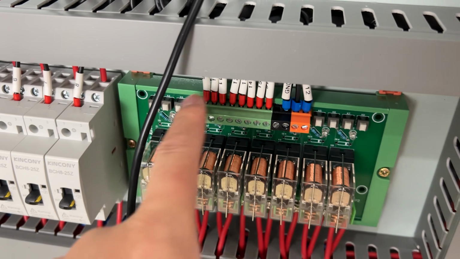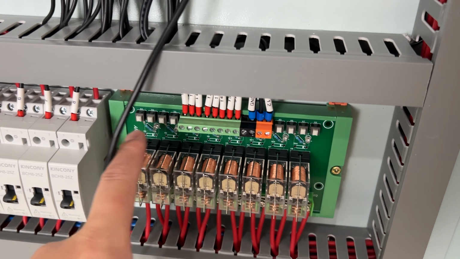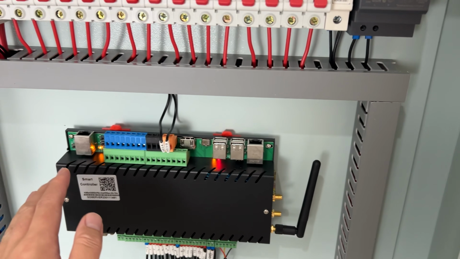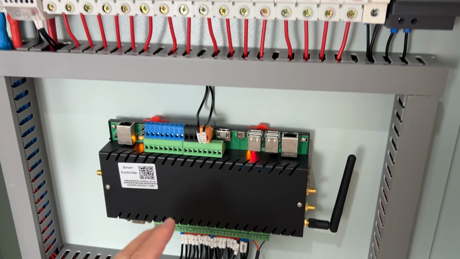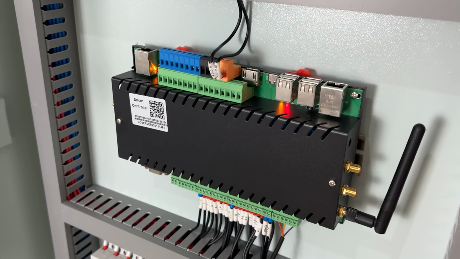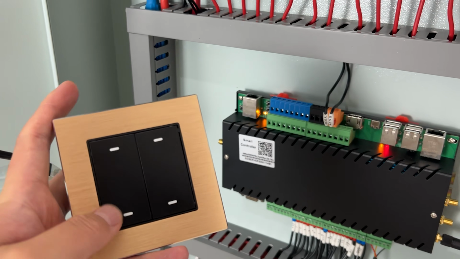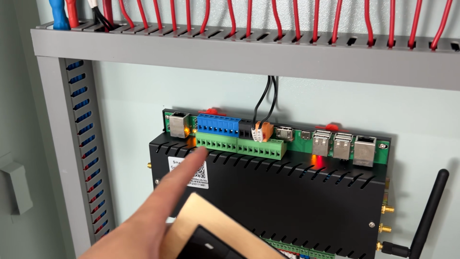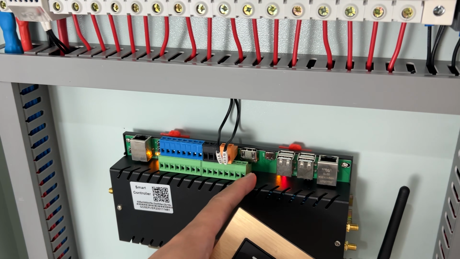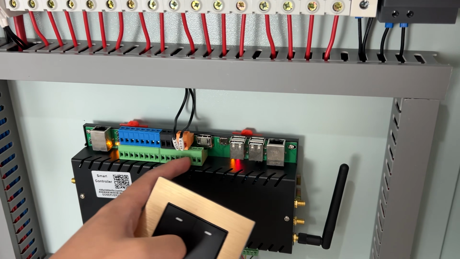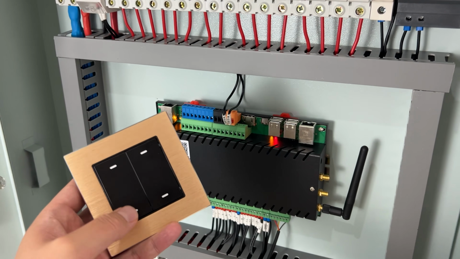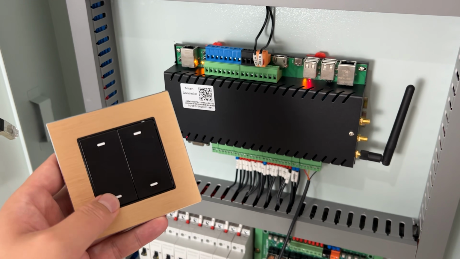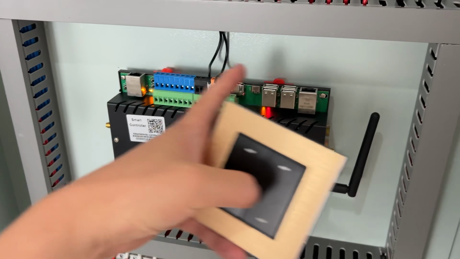So this also can work locally, without the controller. You can see my controller has no network, so it also can work. And if you want to use this momentary switch panel, you can connect it to this terminal. That is for digital input, so you can set it in Home Assistant. This can work with your lamp or with your curtain. So this also is working locally without a network cable.